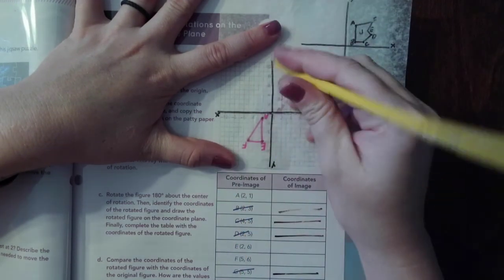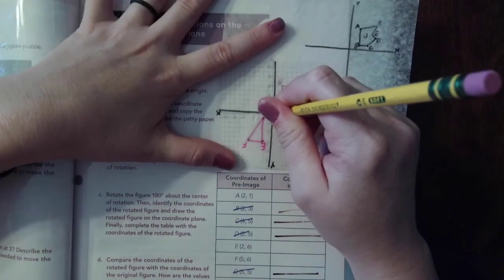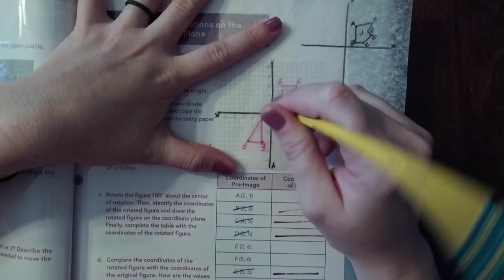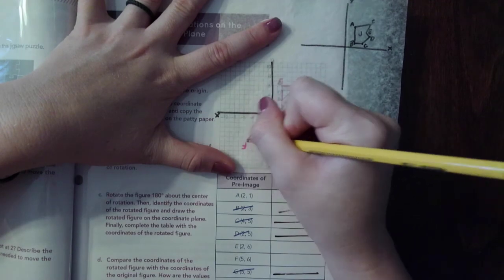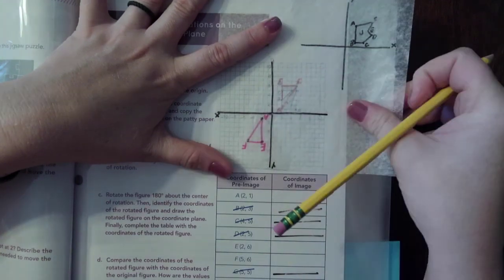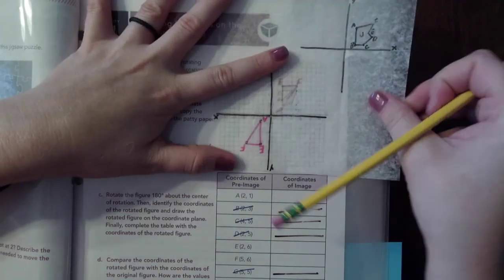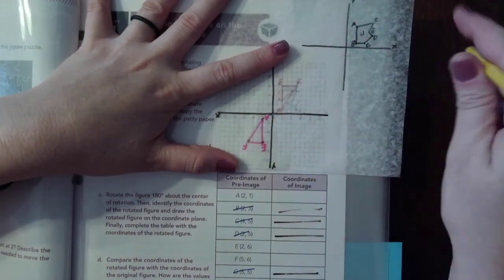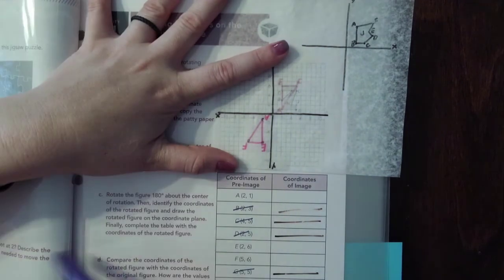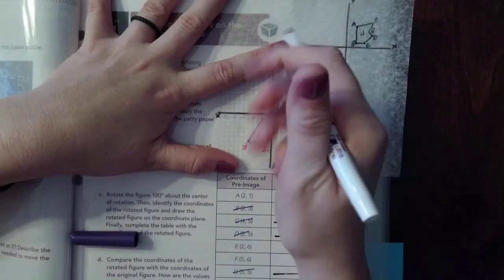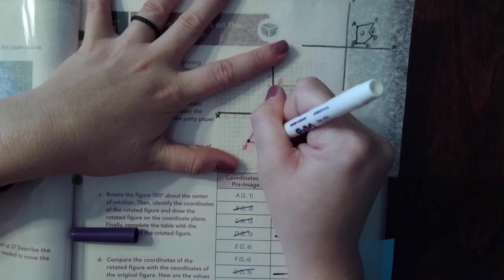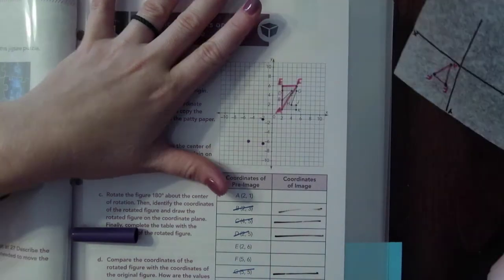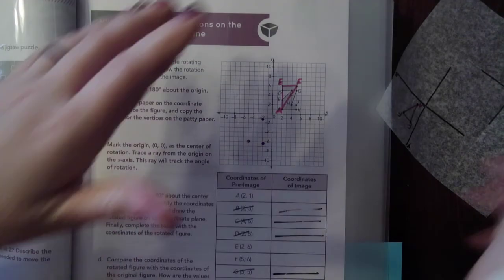Notice I'm holding it down, after I got done spinning it, in the spot I want with my 2 fingers, and then I'm going to mark those points. Oops, it didn't go through. Let's try that again, because it just went straight through the paper. I kind of ended up putting a hole through the paper, but that's okay, because then it made it easier.